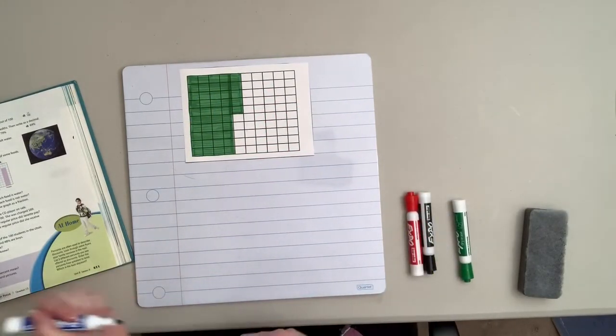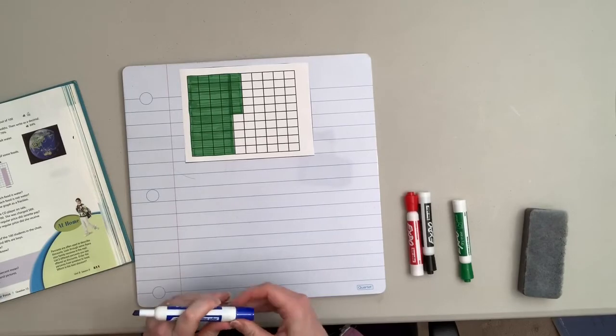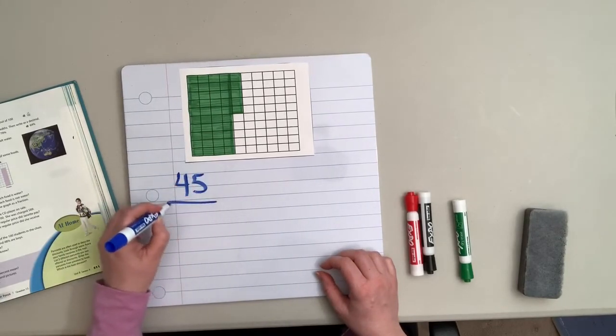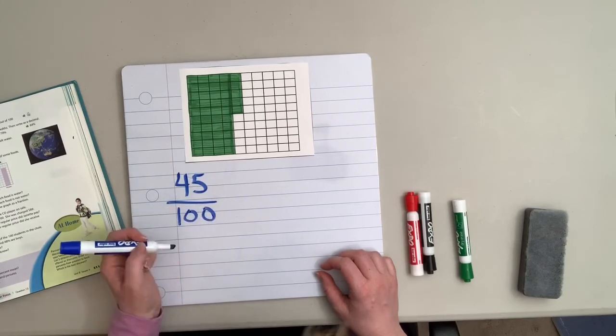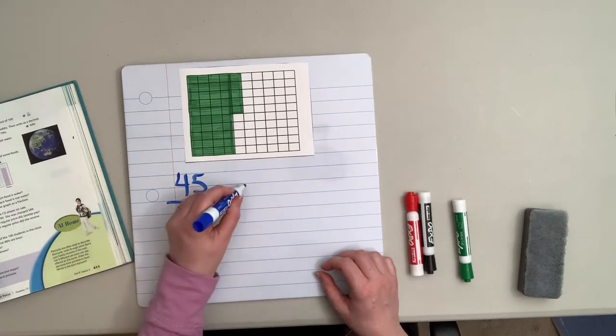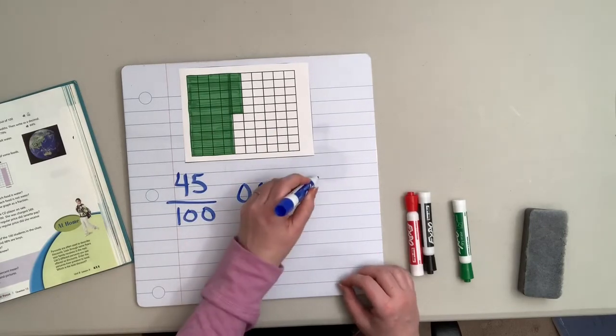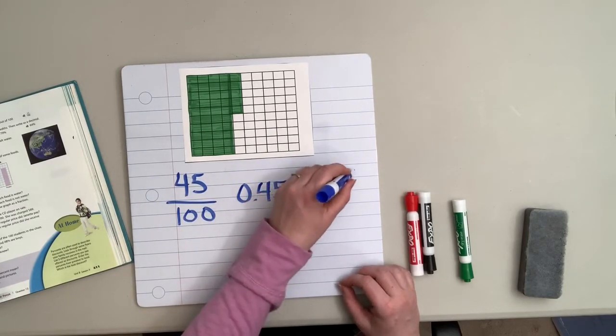Let's go back to our initial sample. And if we had to write this as a fraction with hundredths, we would write 45 hundredths. A decimal, we would write 45 hundredths. And a percent, we would write 45%.